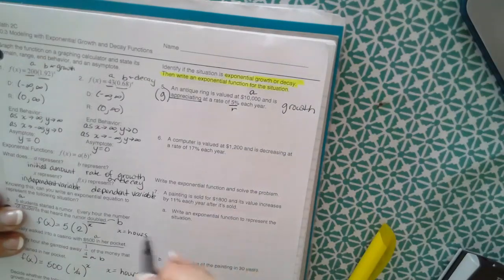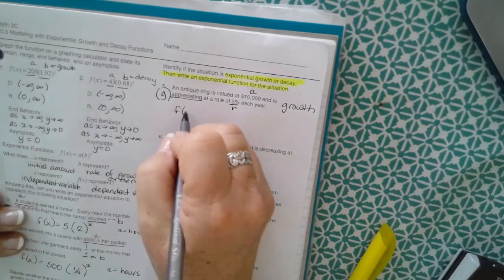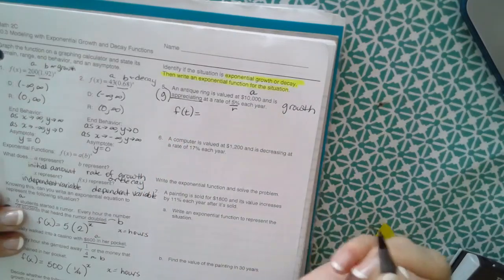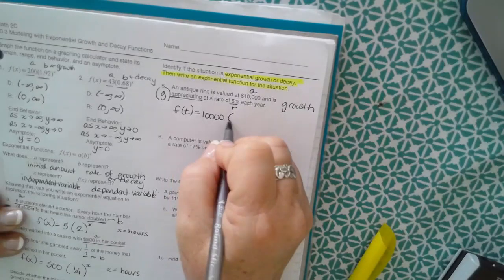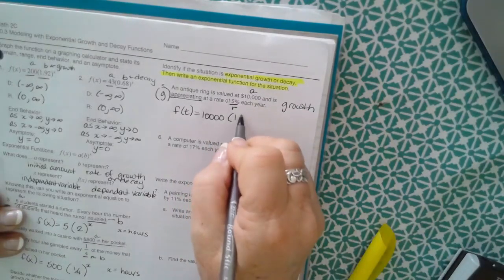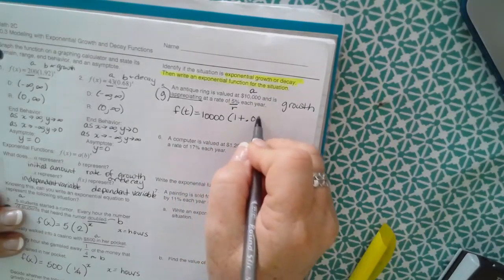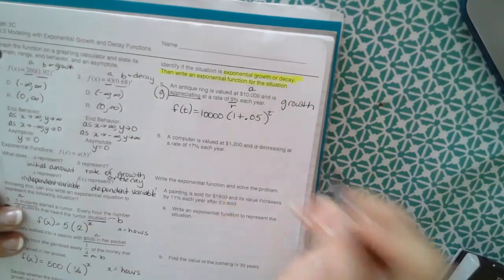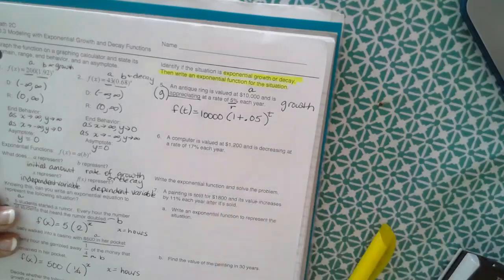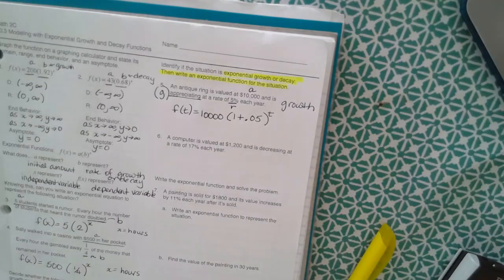Now we're going to write our equation. So f of t equals A, which is $10,000, 1 plus 5% to the t. And there's our equation. That's all it is to writing your equation.